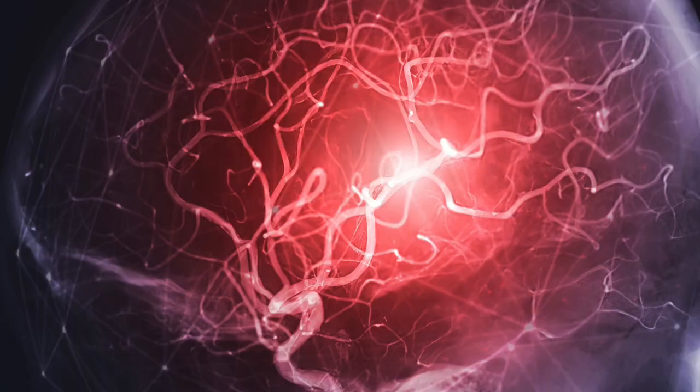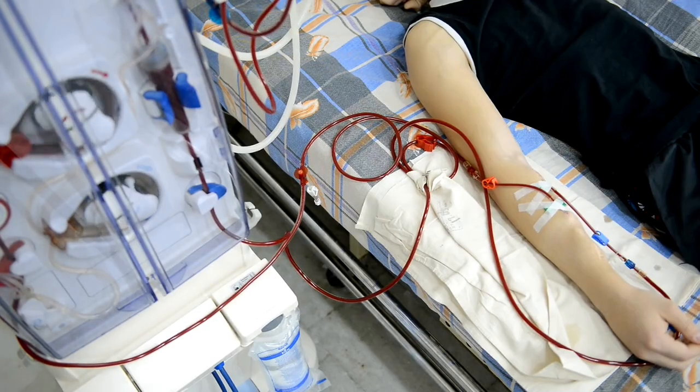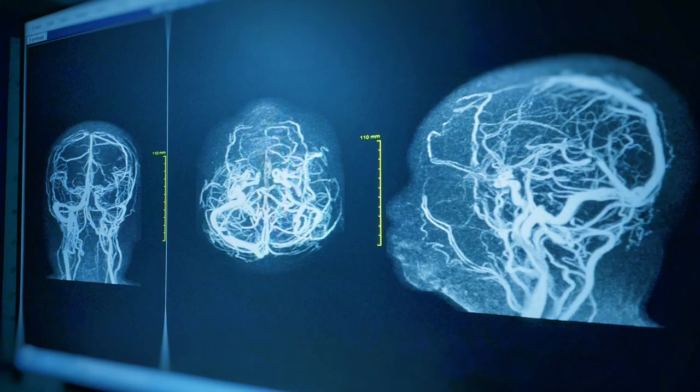So by reducing your LDL cholesterol, you will be contributing towards not just reducing your risk of a heart attack, stroke, kidney failure, etc., but also reducing your risk of vascular dementia.